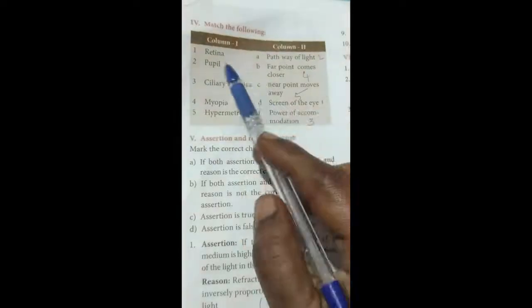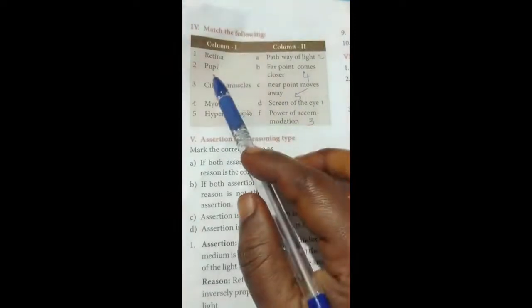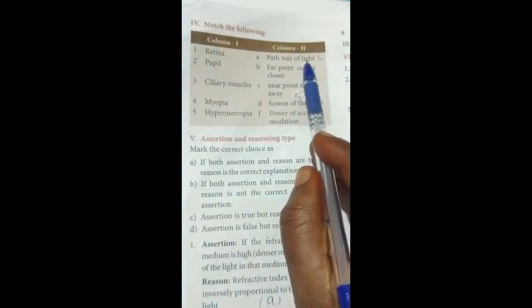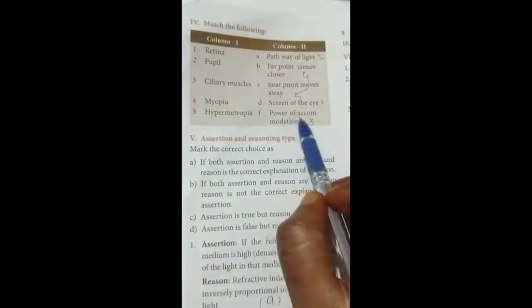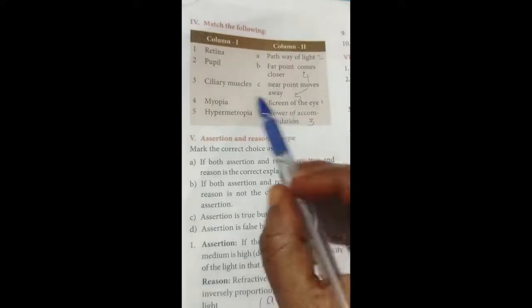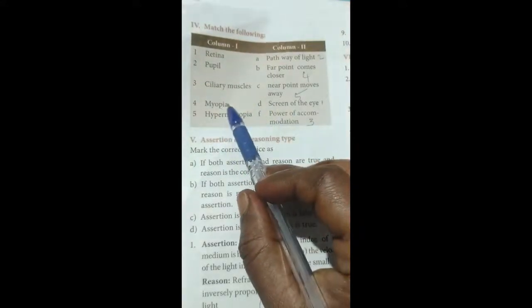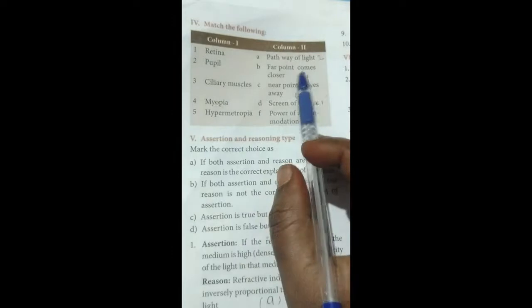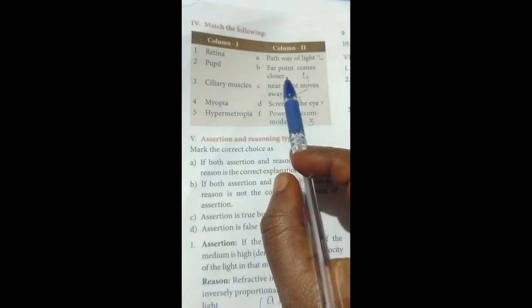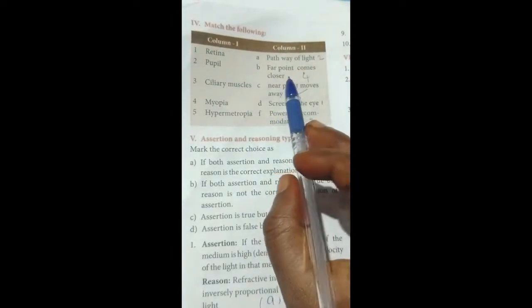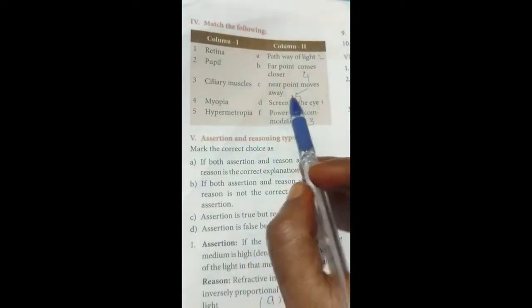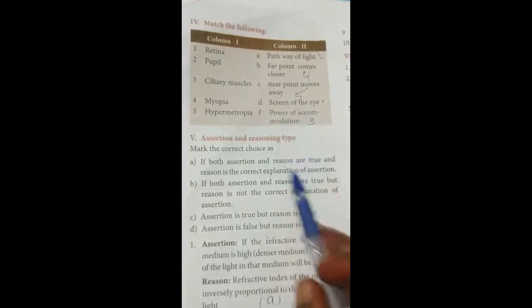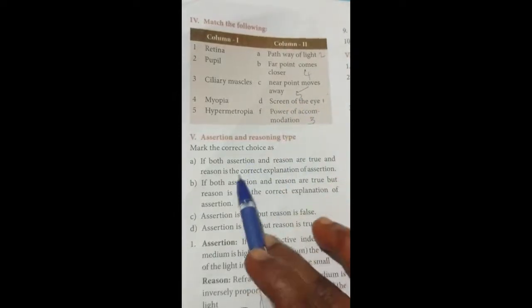So now match the following. Retina, screen of the eye. Pupil, pathway of light. Ciliary muscle, power of accommodation is controlled by the ciliary muscle. Myopia, far point comes closer. That's why they cannot see the distant object. Hypermetropia, near point moves away. Near point moves away.